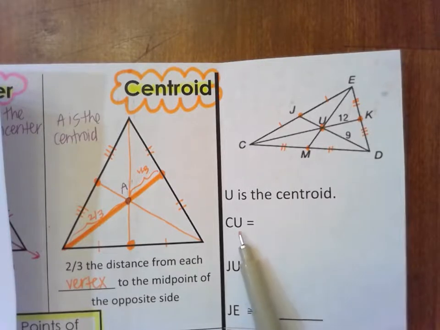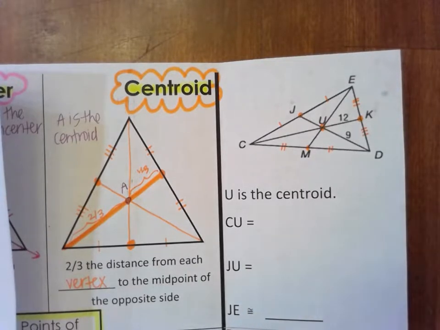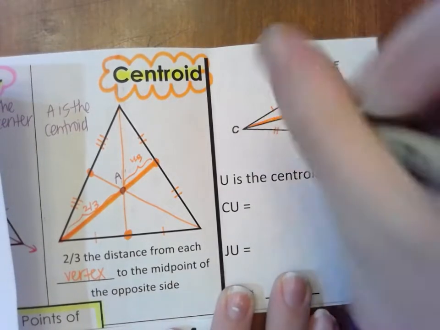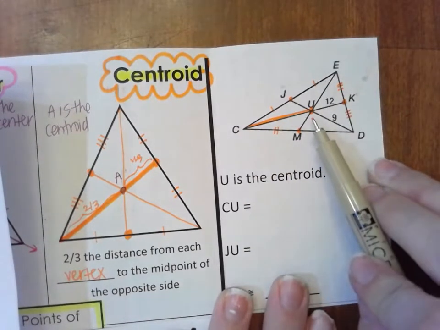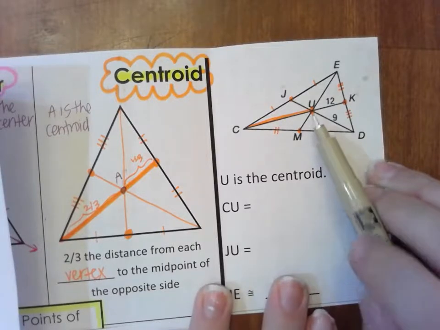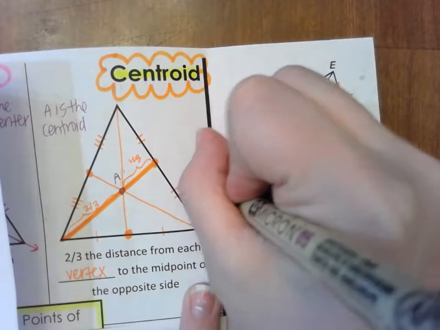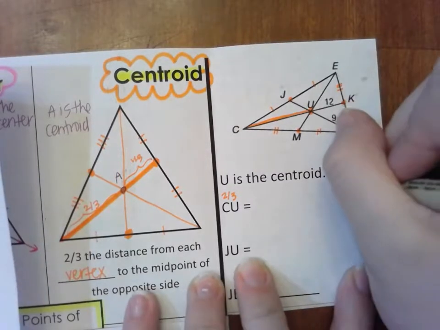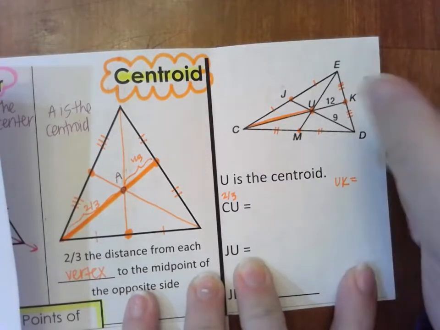So it wants us to find the length of CU. Well, CU is this distance right here, from the vertex to the centroid. And we know that that distance is 2/3 the total distance. Well, we also know that UK is 12.